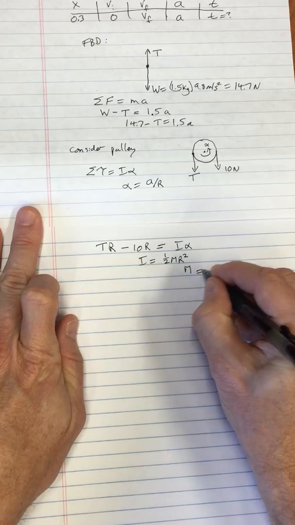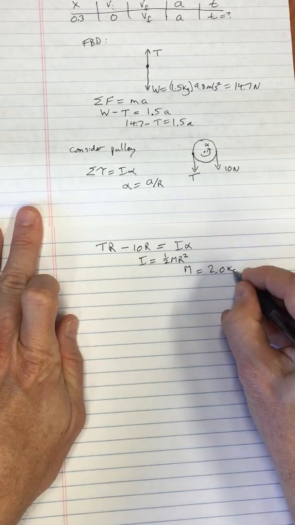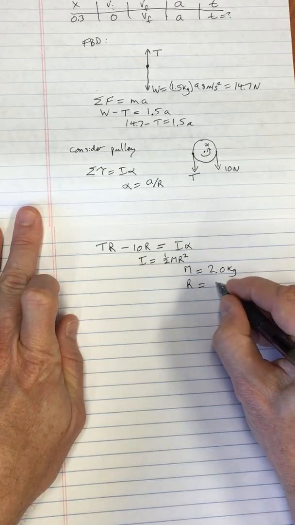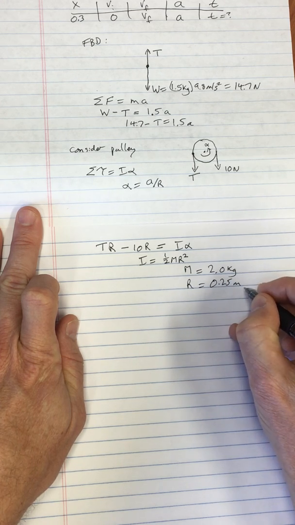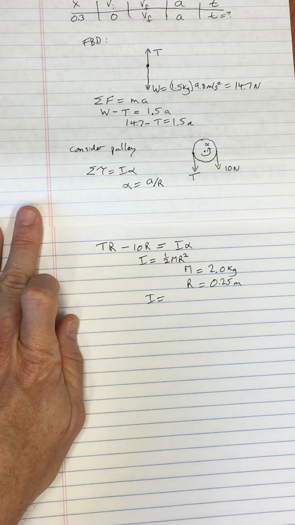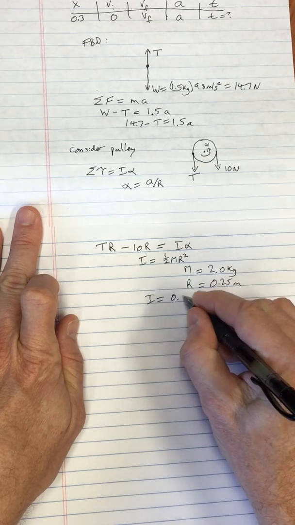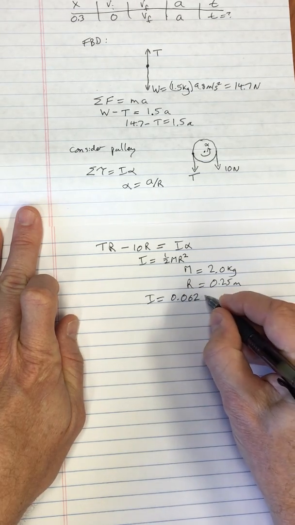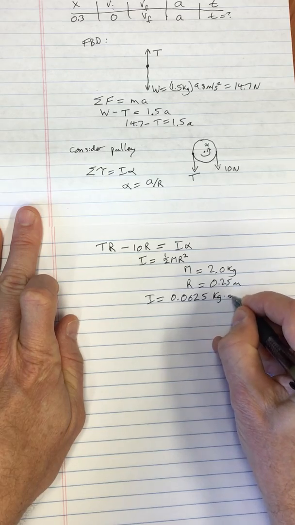In this case, m is the mass of the pulley, which is 2 kilograms, and r is the radius of the pulley, which is 1/2 the diameter, so it's 0.25 meters. So that gives me the moment of inertia is 0.5 times 2, which is 1, times 0.25 squared is 0.0625 kilogram meters squared.